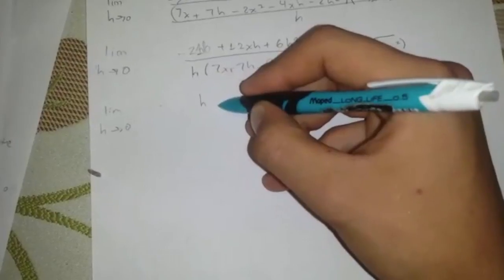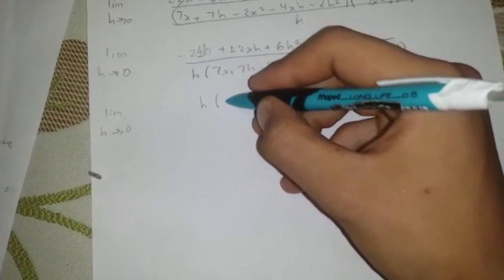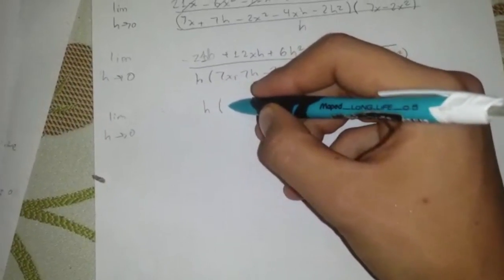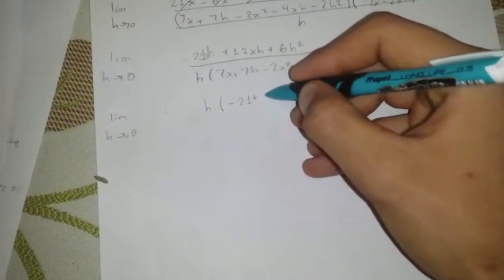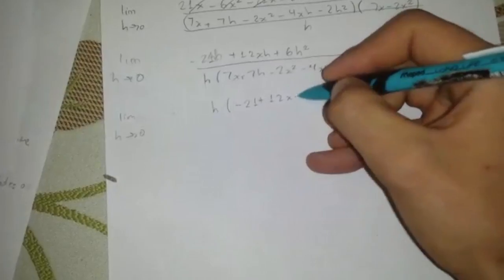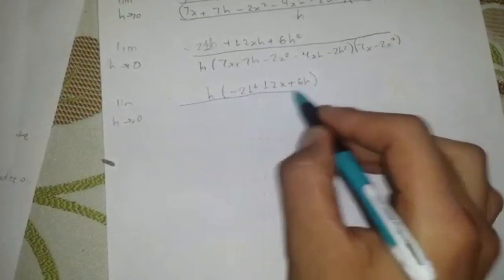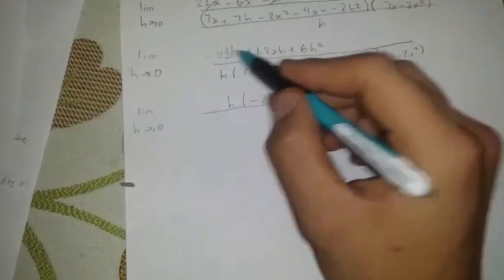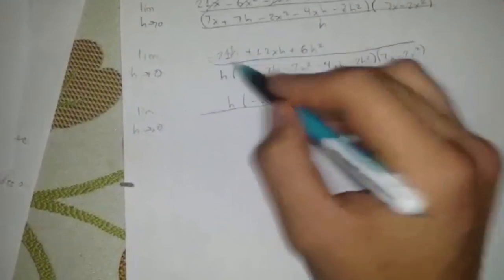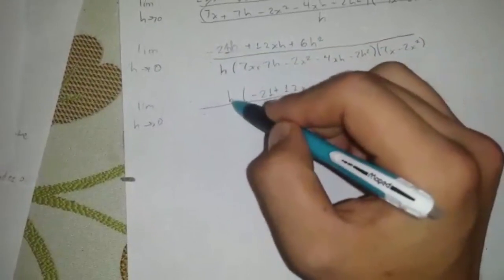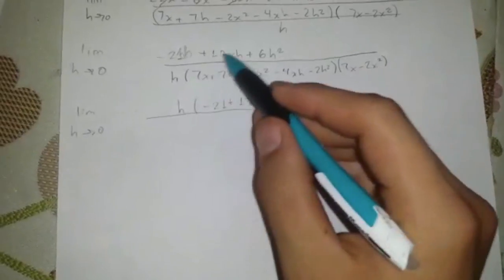So we factor the expression in the numerator: plus 12x plus 6h. The common element in this expression is h, so that's why we factorize h.